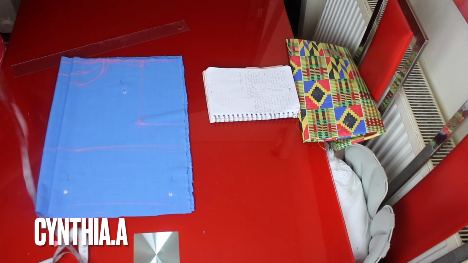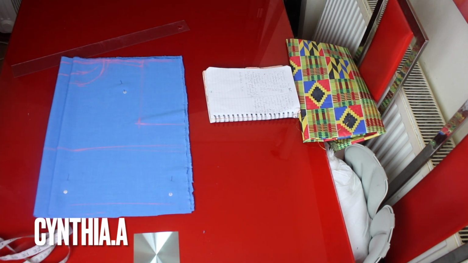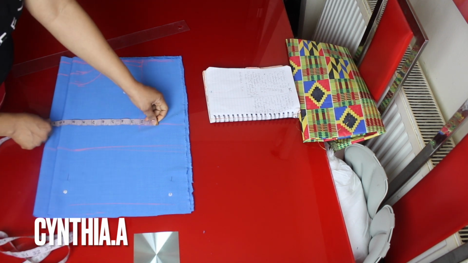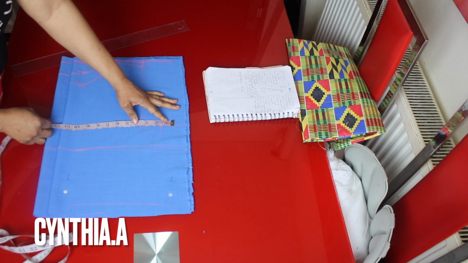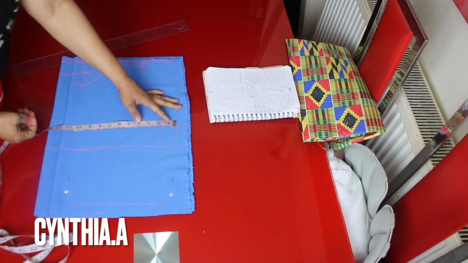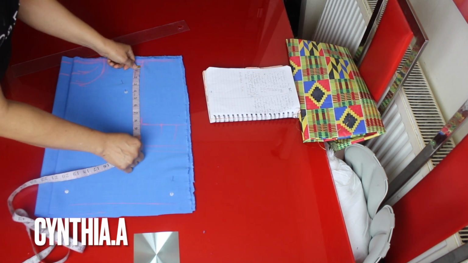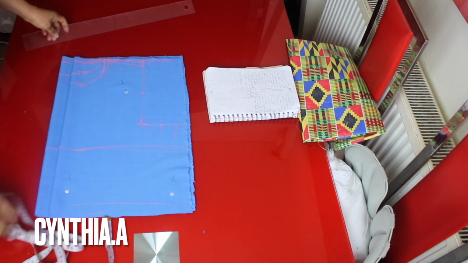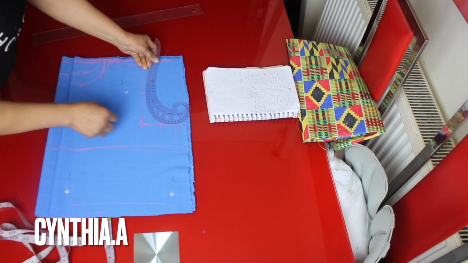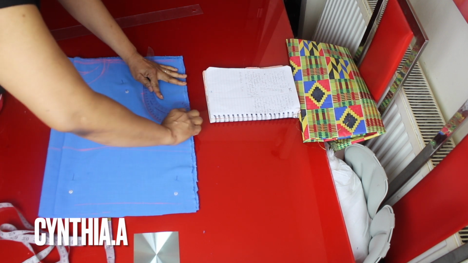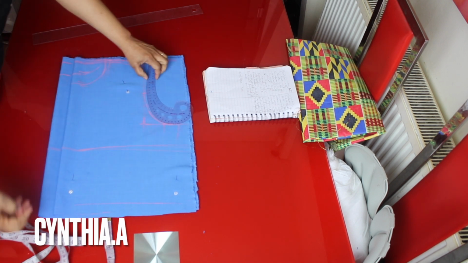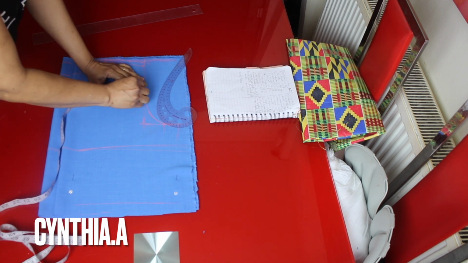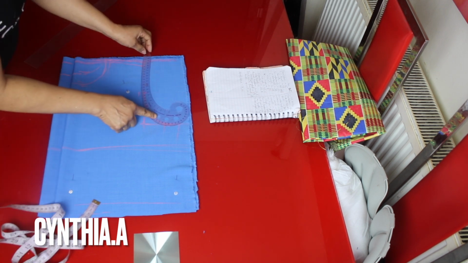I'll place our bust measurement. Our bust measurement is 40 divided by 4 is 10 inches. I'll add 1.5 inches for sewing allowance. I'll look for the midpoint of the armhole. The midpoint is 4.1. I will connect it like so. This is the back armhole. To get the front armhole, I will come inside right on this midpoint by half inch. I will connect it.